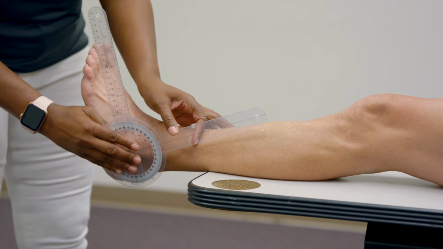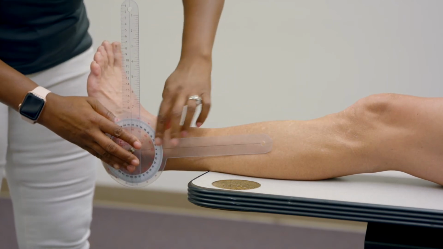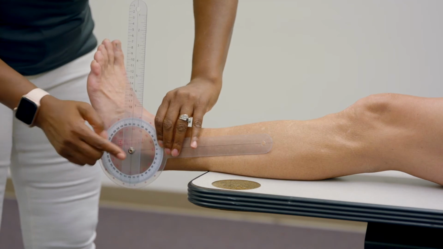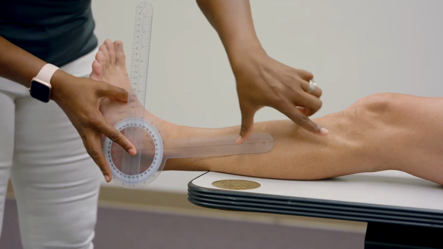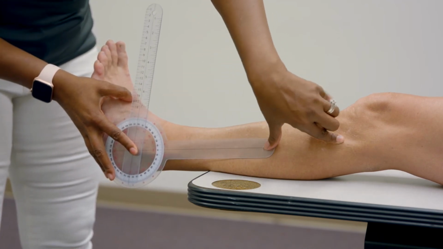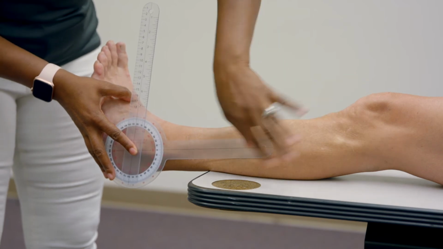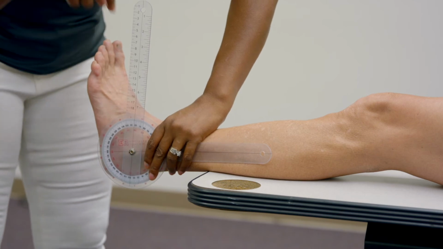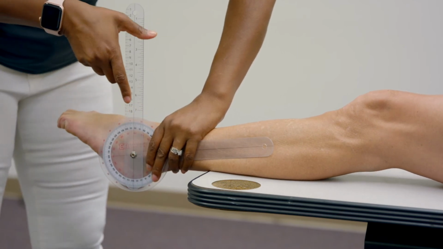Now we're gonna move into plantar flexion, and believe it or not, the setup is the same as it would be for dorsiflexion. So stationary arm here, metal piece right at the distal portion or tip of the fibula. I'm just gonna measure to make sure that this is bisecting that fibular head. And then I'm gonna stabilize here and have my patient point their toes down as far as they can go.